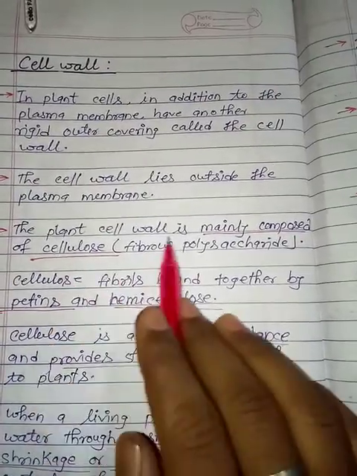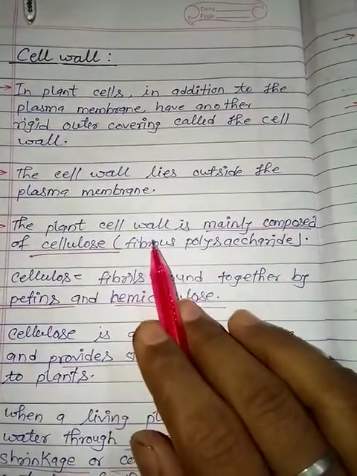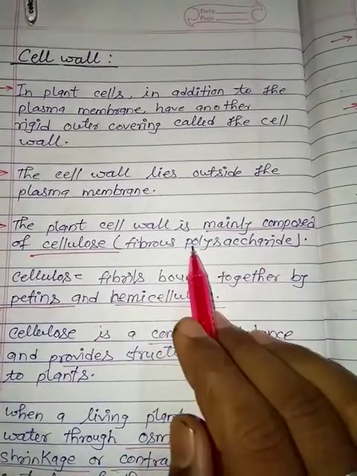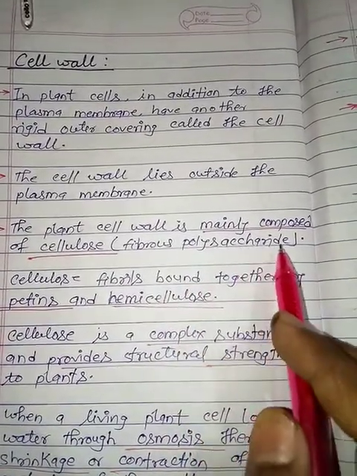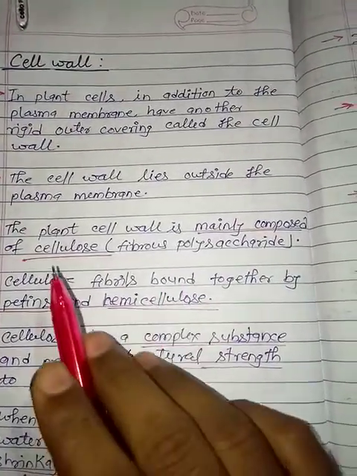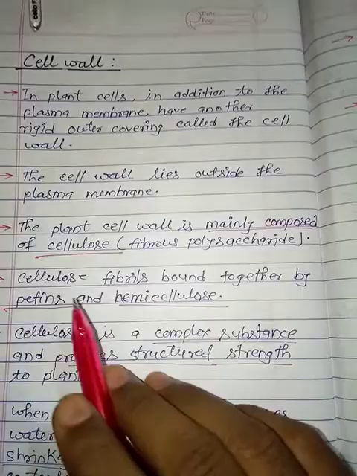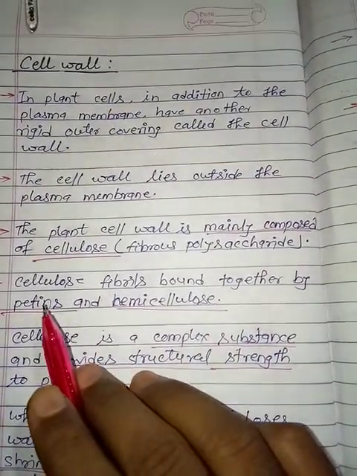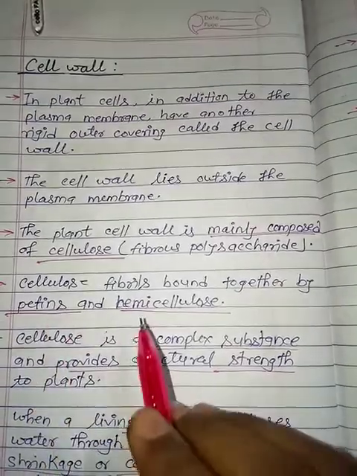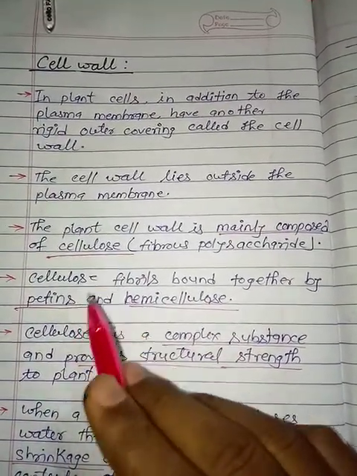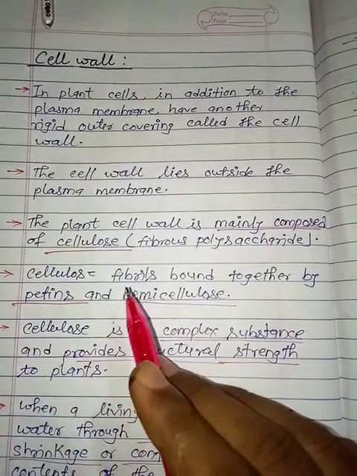Cellulose is a polysaccharide that is fibrous in nature. What do we mean by polysaccharide? Poly means many, and saccharide means sugar. When a number of sugar molecules are joined to each other, cellulose is formed, and it is also composed of pectin and hemicellulose that are present with the cellulose to provide rigidity to the cell wall.